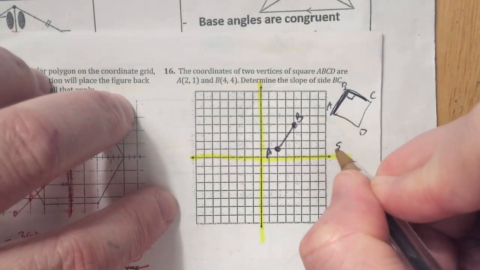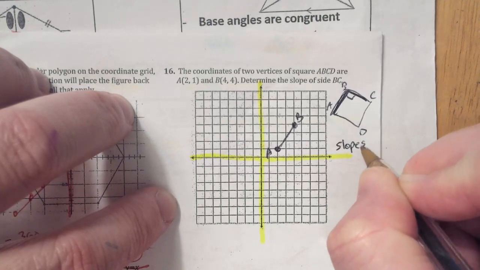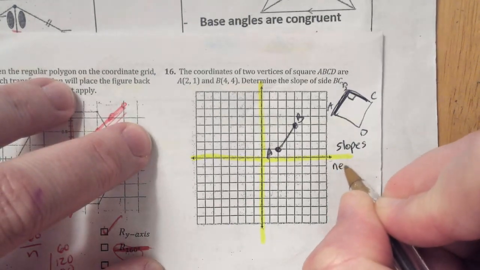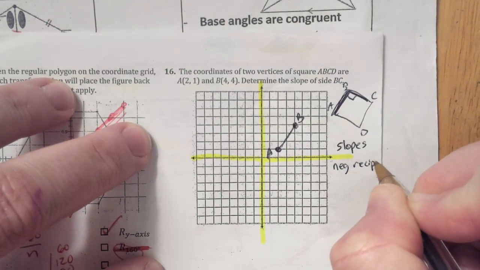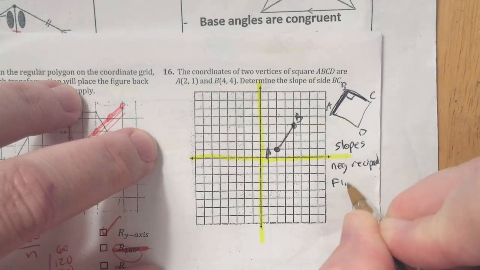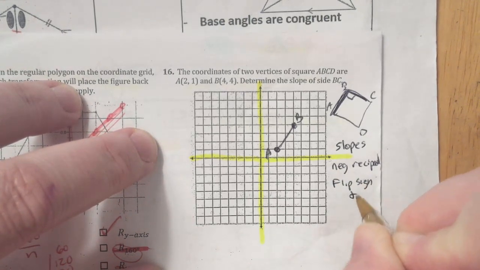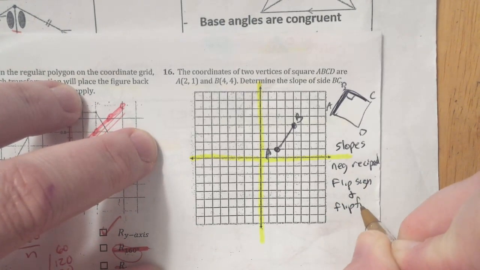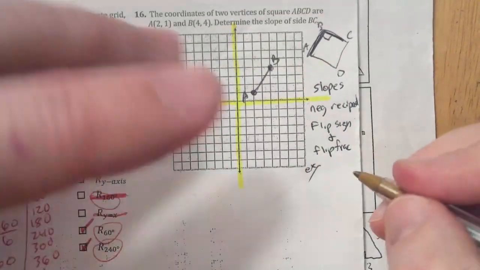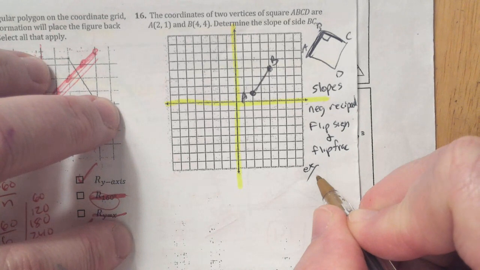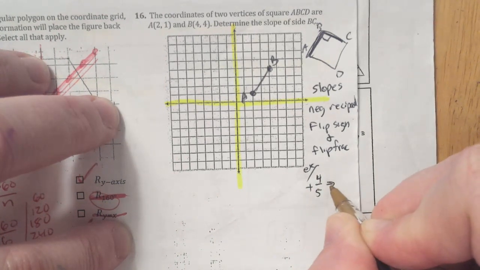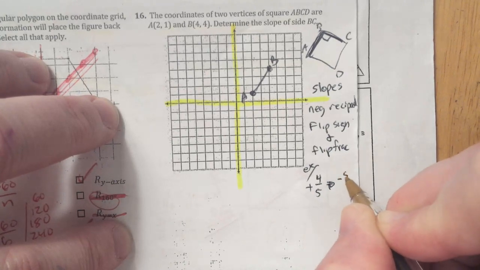That means that the slopes have to be negative reciprocals. So basically, you have to flip the sign and flip the fraction. That's the rule. So for example, if I had, I don't know, making something up, 4 over 5, so positive 4 over 5, the perpendicular slope would be negative 5 over 4.